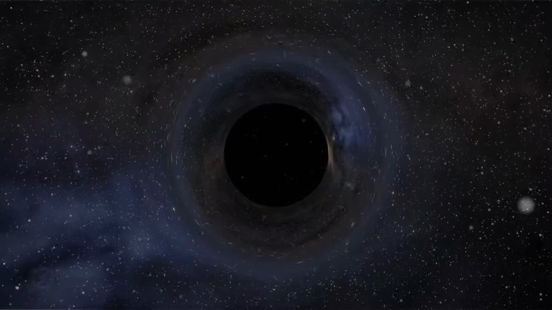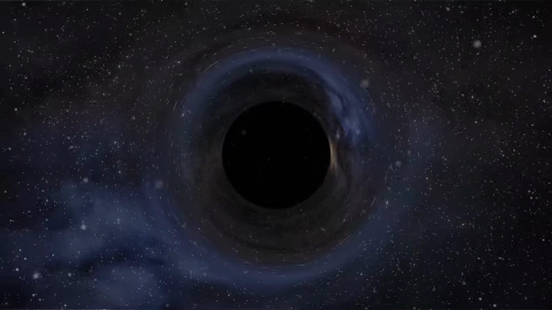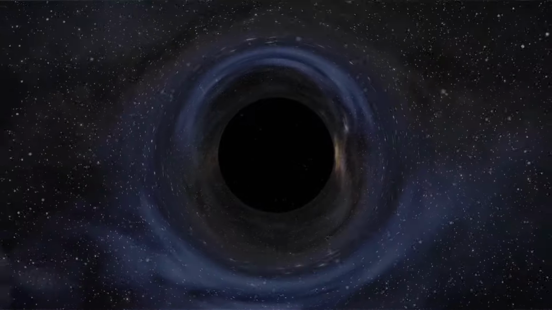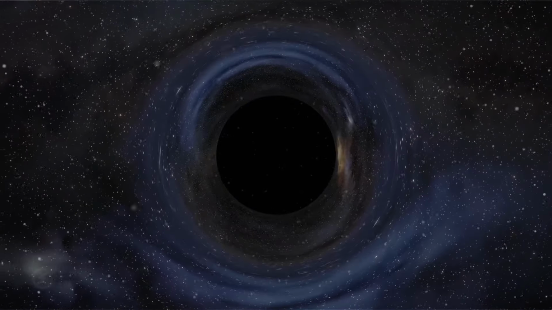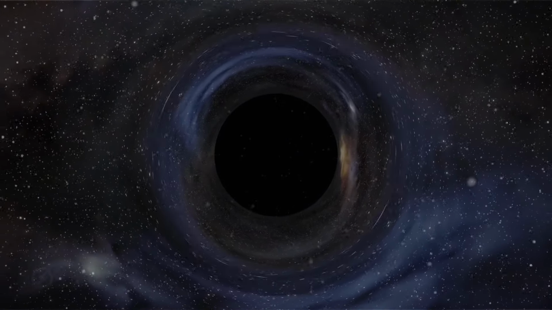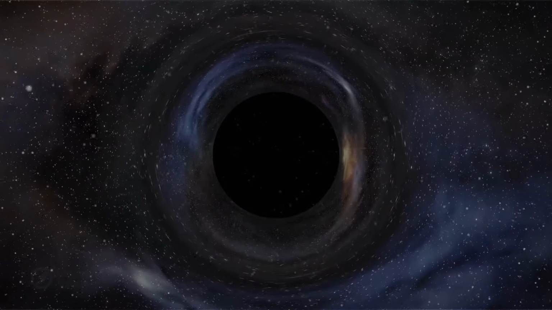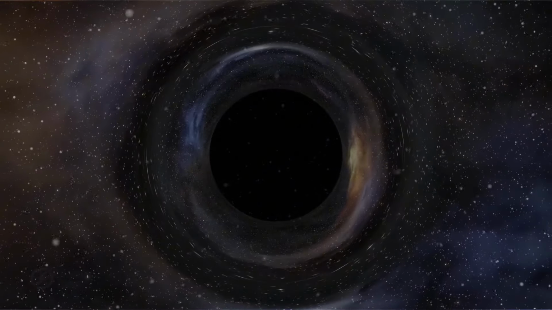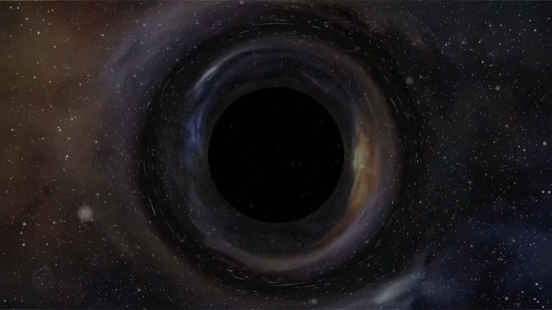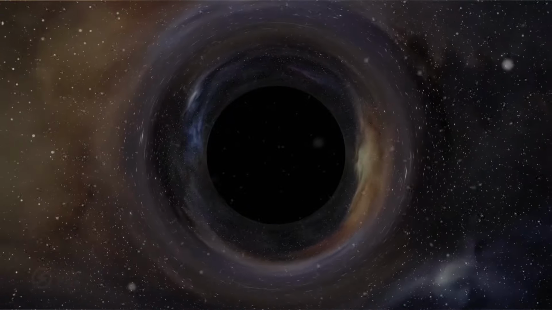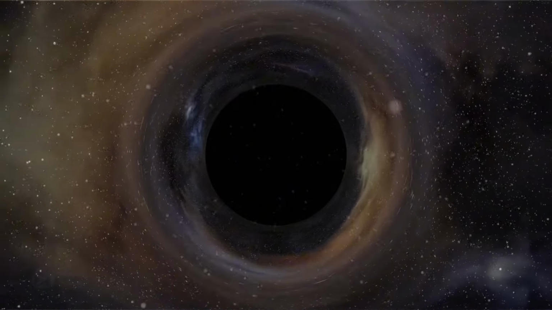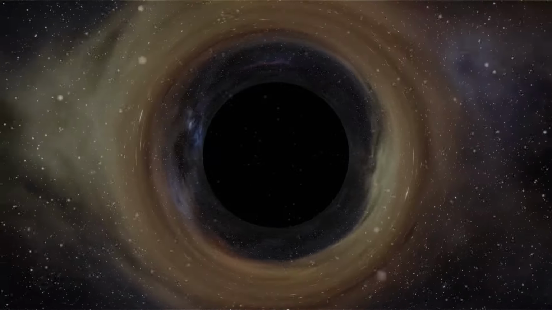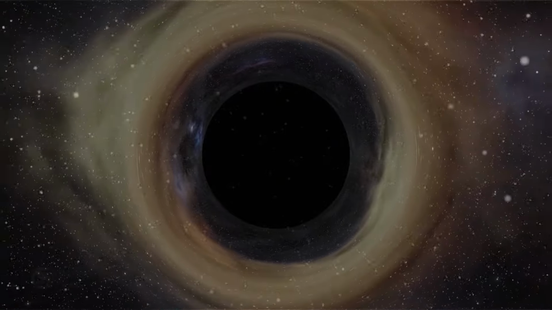The disk's inner edge lies close to the innermost stable circular orbit, ISCO, the smallest orbit where matter can still revolve without plunging inward. For a non-rotating black hole, the ISCO is 3 times the Schwarzschild radius, but for a maximally spinning black hole, it can shrink to as little as half that distance. The closer the ISCO, the hotter and brighter the disk becomes, since matter releases more energy before crossing the event horizon. Temperatures in the inner accretion disk can exceed 100 million Kelvin, around 180 million Fahrenheit.